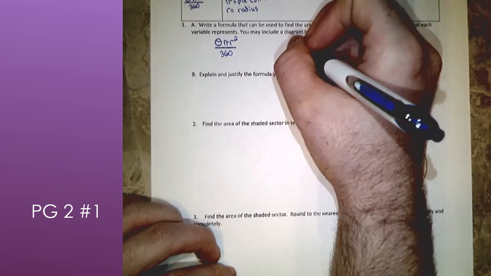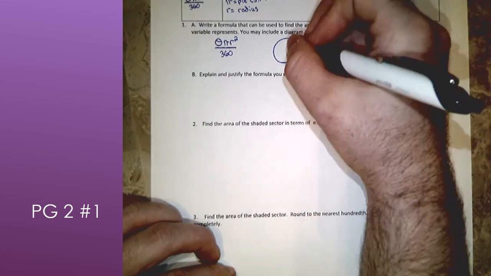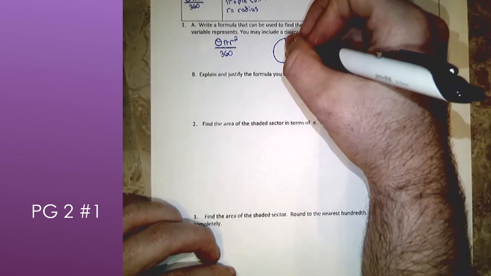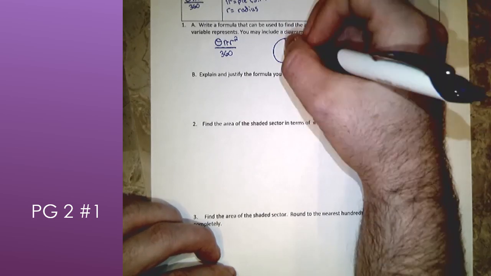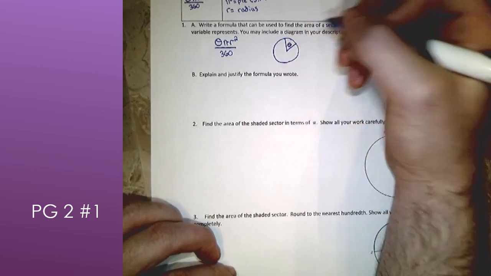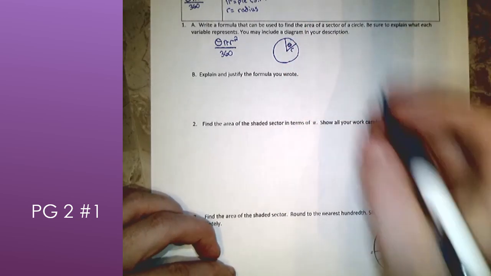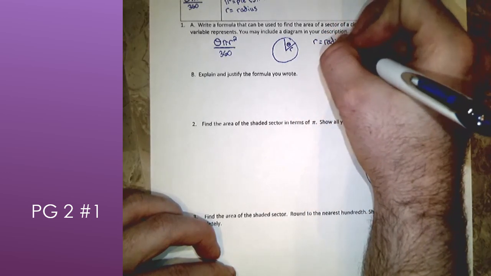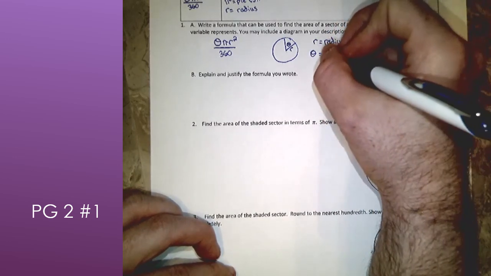360. So if I were to draw a diagram of this, what we're saying is you have a circle, and it's like you're taking a little piece of the pie. So let's say I want to know the area of the part that I just created here. Well, you would have an angle. This here would be my radius. So r is the radius, and this symbol, if you don't know, is an angle.